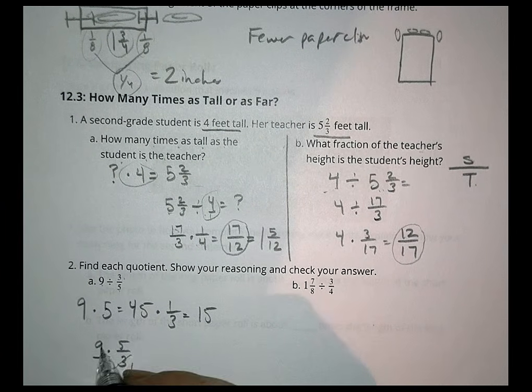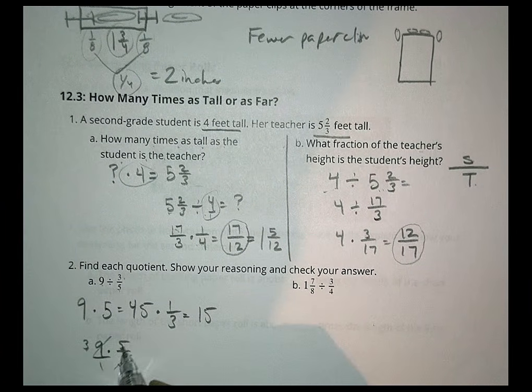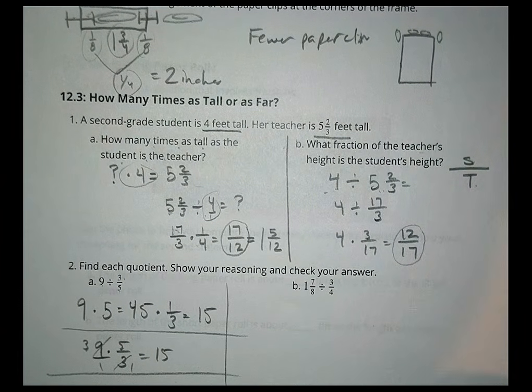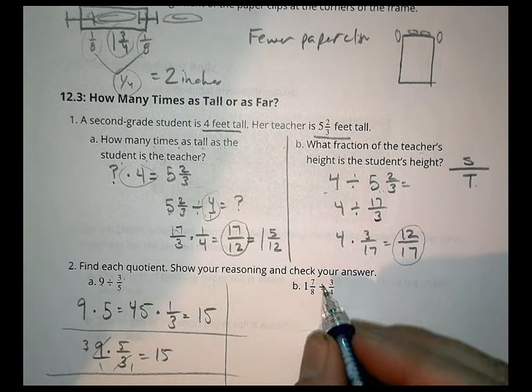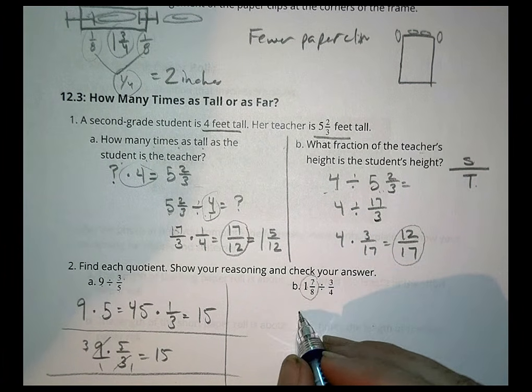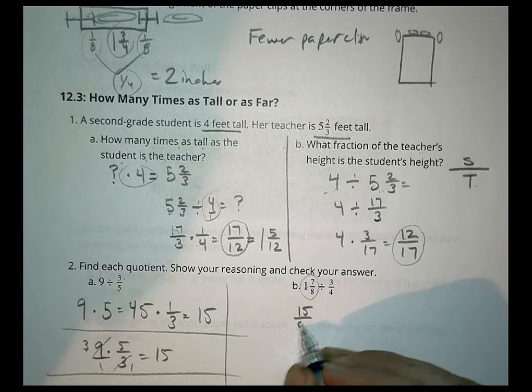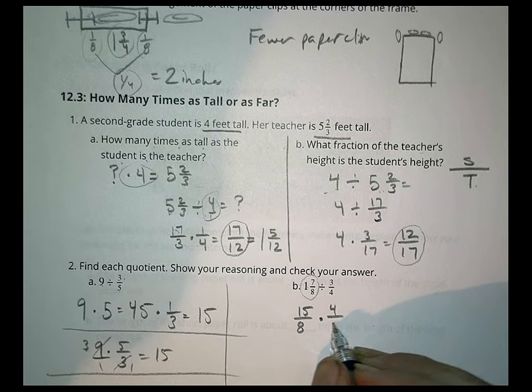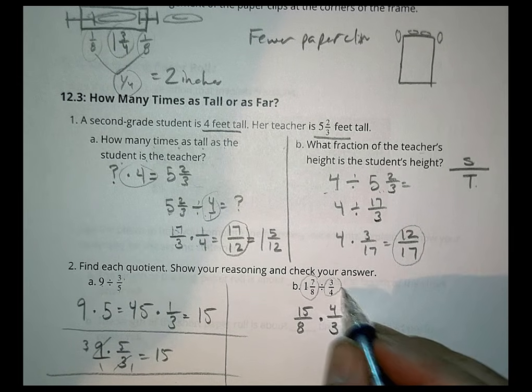Reduce that to 1, reduce that to 3, and 3 times 5 is 15. They both work. It's a matter of which method you prefer. For the next one, let's turn this into an improper fraction first. 8 times 1 is 8, plus 7 is 15. So we have 15 over 8. And let's multiply by the reciprocal, 4 over 3. So flipping that one over there, 4 over 3.